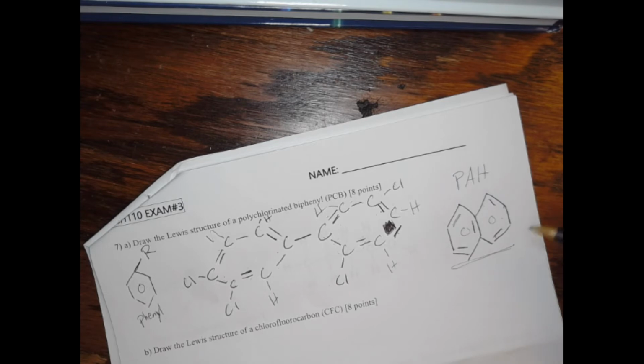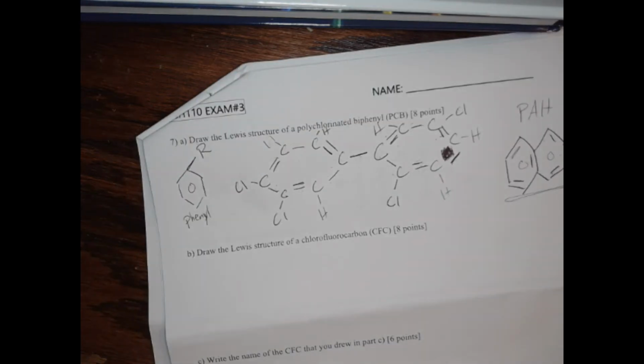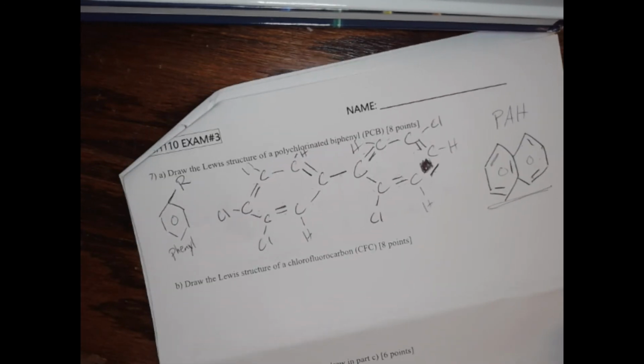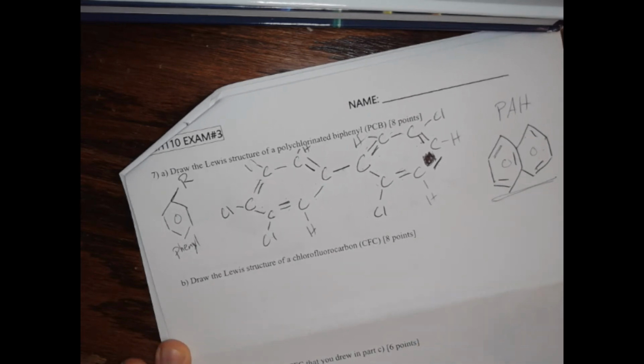I recommend you have one basic structure of a PCB and a PAH that you remember, so that when you're asked this question, you're like, okay, this is the structure in my mind that I can put down on the paper. But the next question is for the structure of a chlorofluorocarbon. The only important thing you need to remember about chlorofluorocarbons is the vast majority of them are just a single carbon.